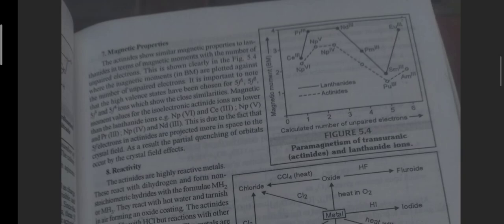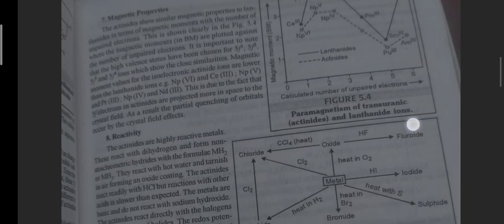Magnetic moment values for the isoelectronic actinide ions are lower than for the lanthanide ions. This is due to the fact that 5f electrons in actinides are projected more in space to the crystal field. As a result, partial quenching of orbital contribution occurs by the crystal field effects.